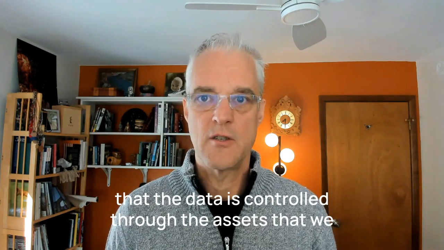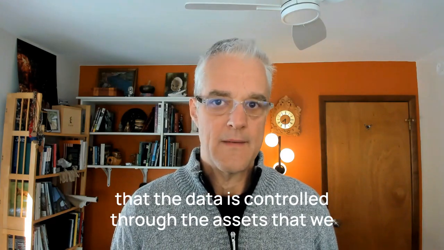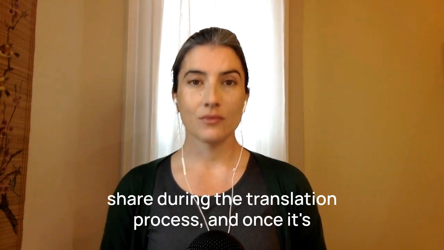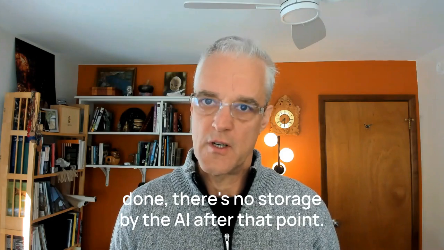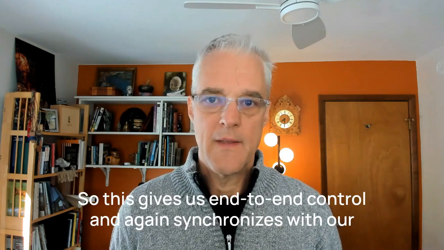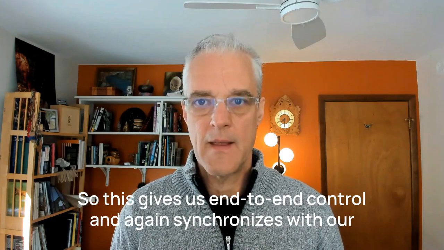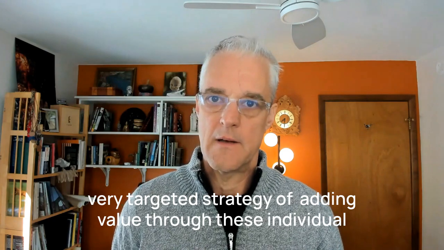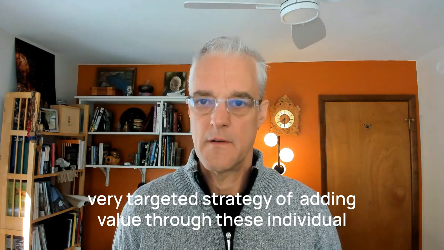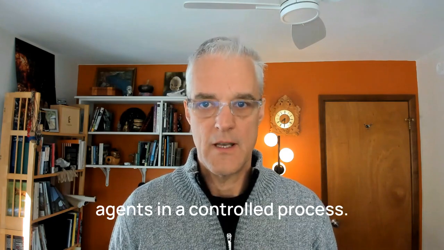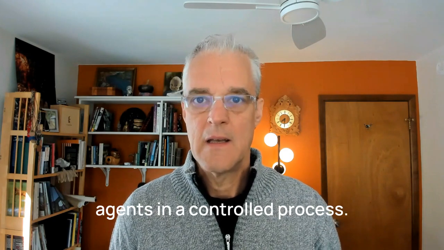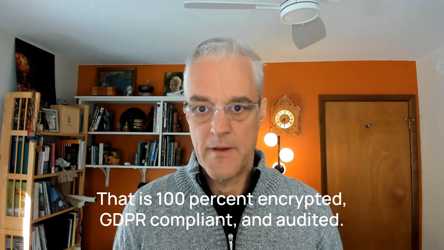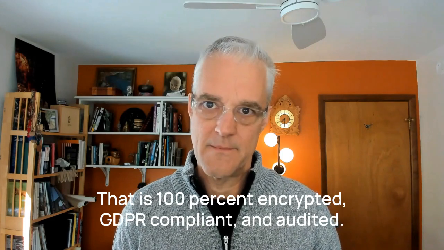The data is controlled through the assets that we share during the translation process. And once it's done, there's no storage by the AI after that point. So this gives us end-to-end control. And again, it synchronizes with our very targeted strategy of adding value through these individual agents in a controlled process that is 100% encrypted, GDPR compliant, and audited.